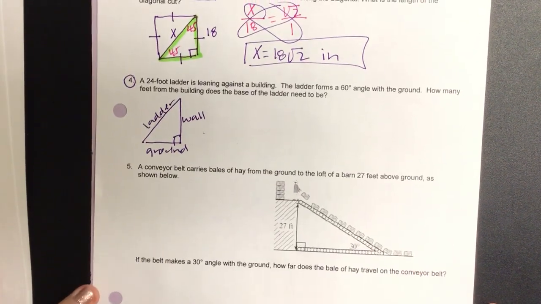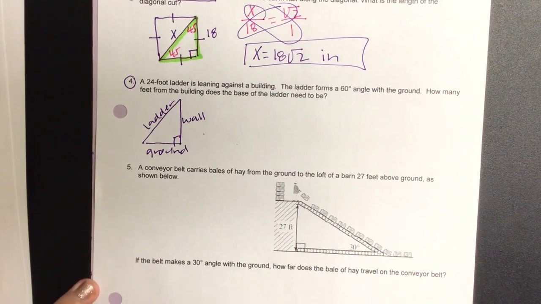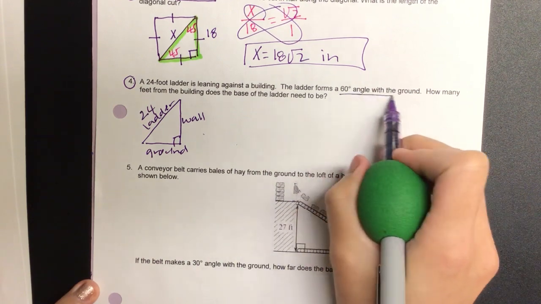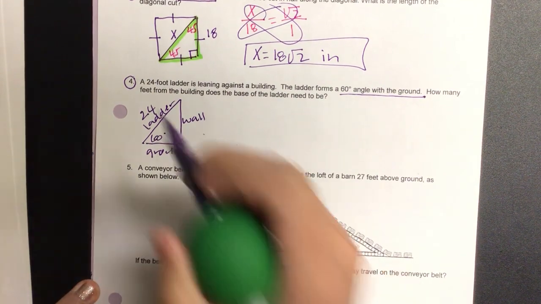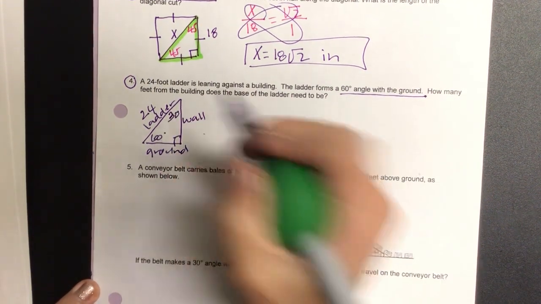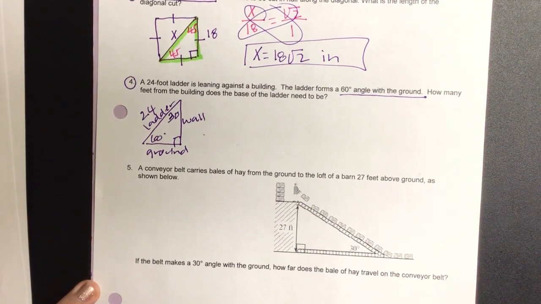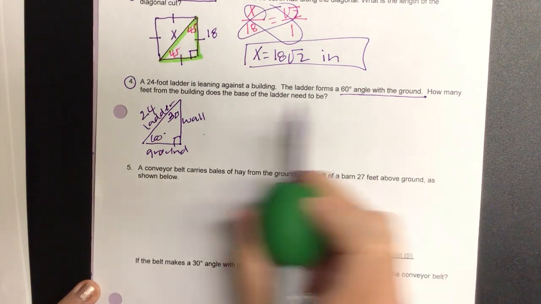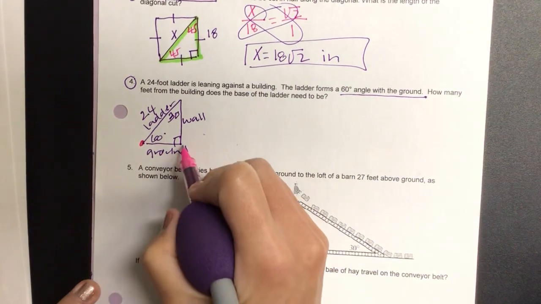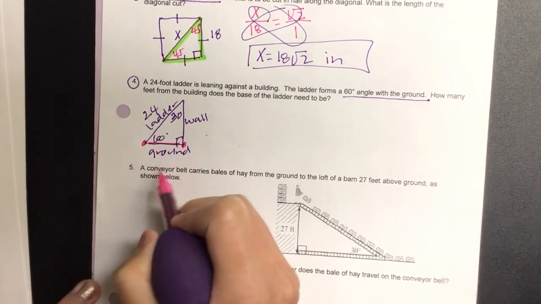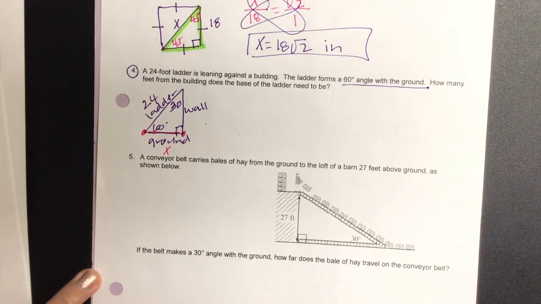So what information do I know so far? The ladder is how long? 24. And we also know it forms a 60-degree angle with the ground. So that means this is 60 degrees, not with the wall. So could I automatically say that must be 30 then? Yes. How do I know what the variable x is going to go to, the wall or the ground? How many feet from the building does the base of the ladder? Put a dot. And here's our building. That right there is our x. Are we good with that?